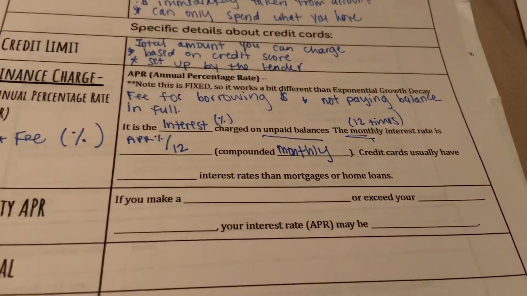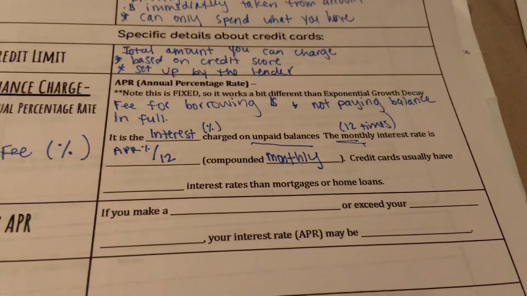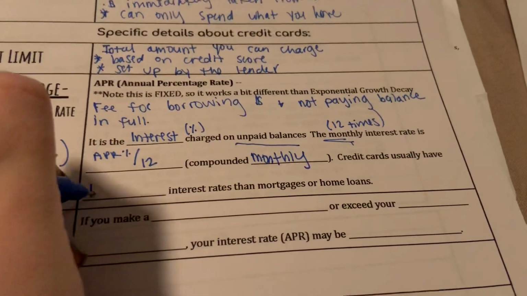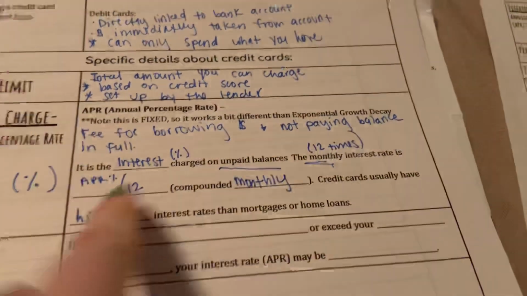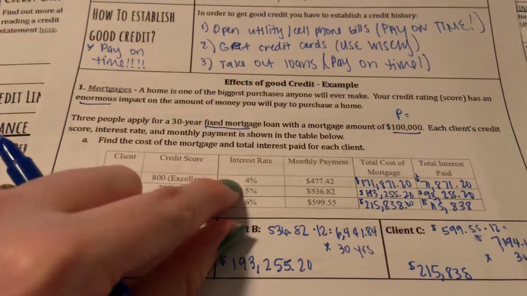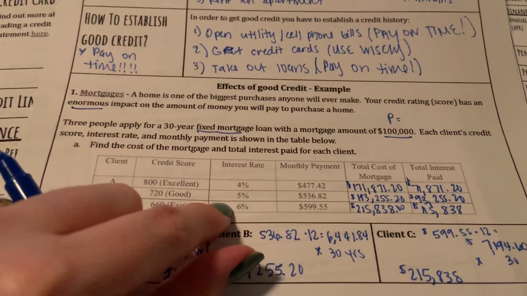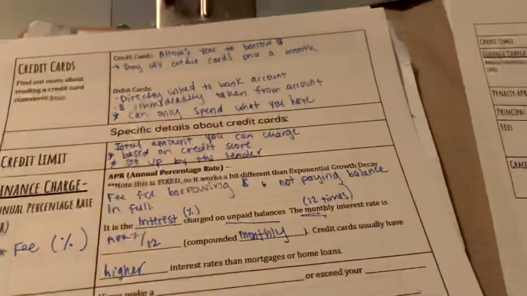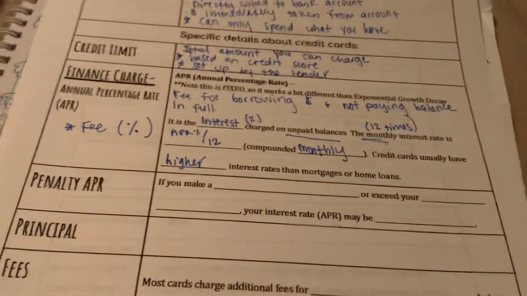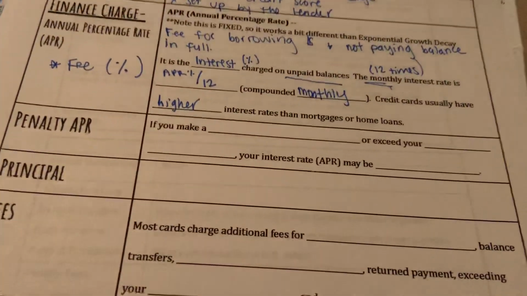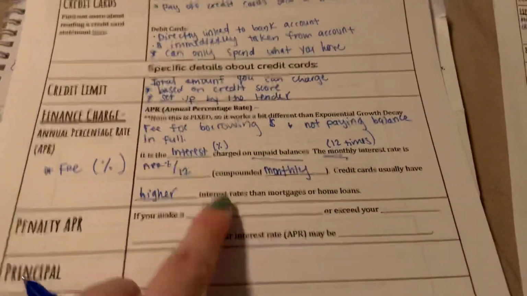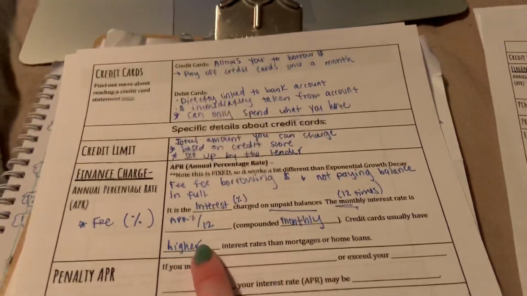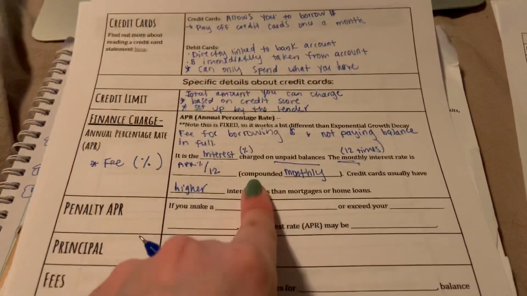Credit cards usually have higher interest rates than mortgages or home loans, right? So if you looked at the example, the one we did earlier with clients A, B, and C, notice that these interest rates were 4%, 5%, and 6%. Because it's just a massive amount of money. It's different for credit cards. It's usually for smaller amounts, and you can accrue a ton of interest really quickly. They're usually in the 20% range for your interest here, okay?